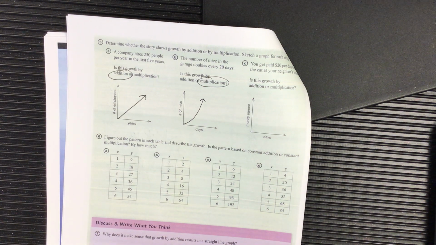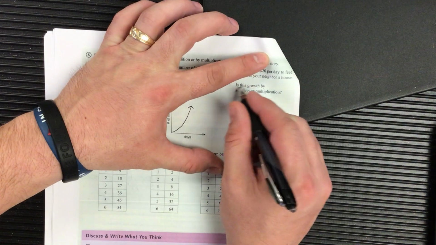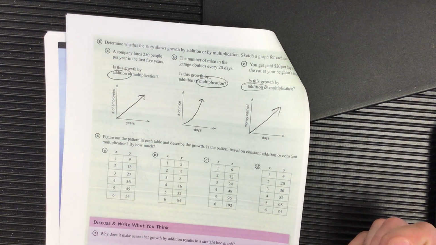Landon, third one. Addition. Got it all right. $20 a day, getting paid the same amount each day. Perfect.